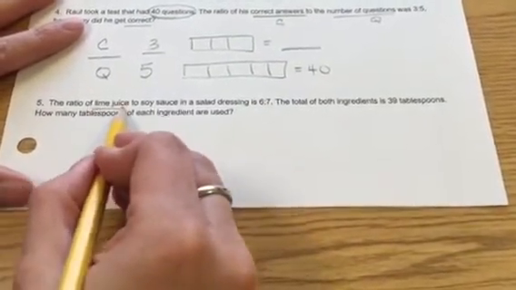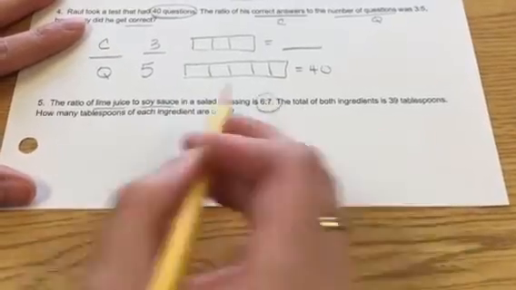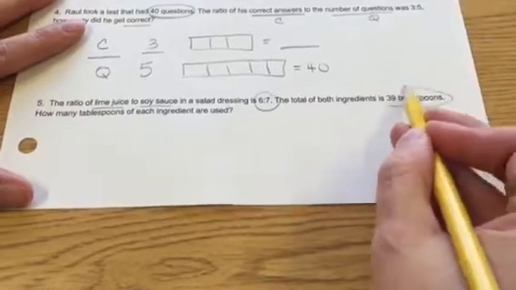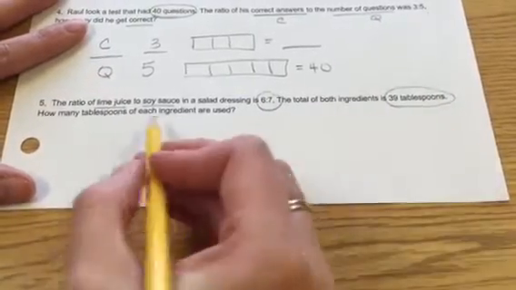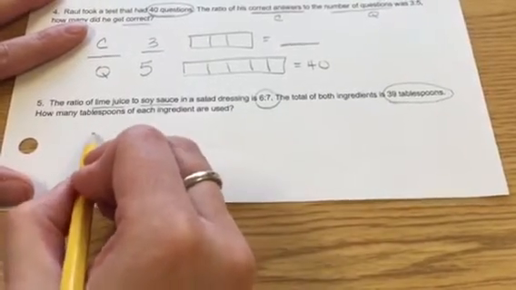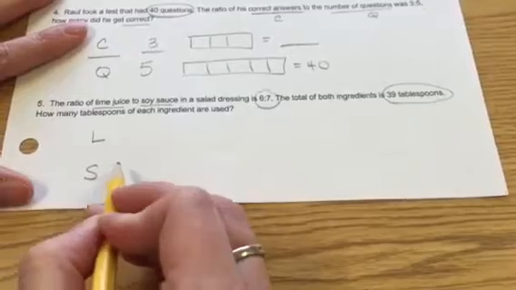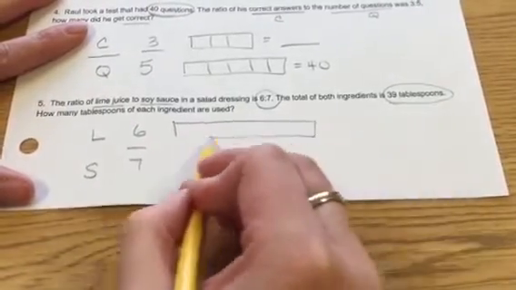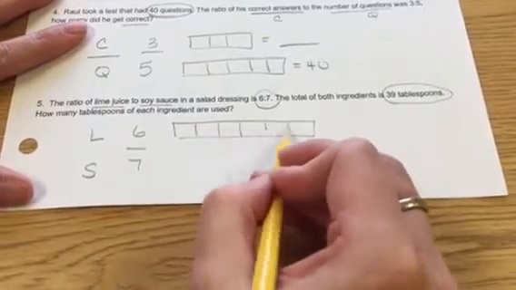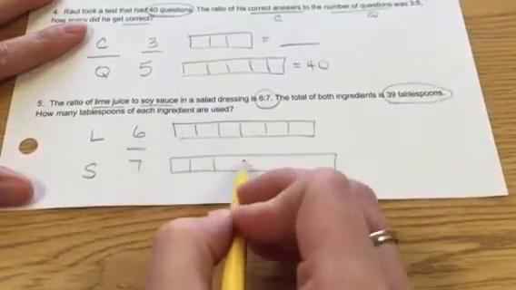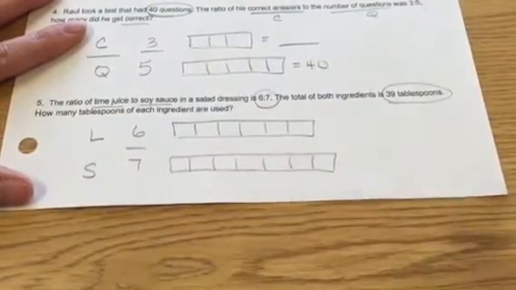Okay, take a look at number 5. The ratio of lime juice to soy sauce in a salad dressing is 6:7. The total of both ingredients is 39 tablespoons. So how many tablespoons of each ingredient are used? So my labels would be lime juice and soy sauce in a ratio of 6:7. I'm going to make 6 boxes. 1, 2, 3, 4, 5, 6. 1, 2, 3, 4, 5, 6, 7.